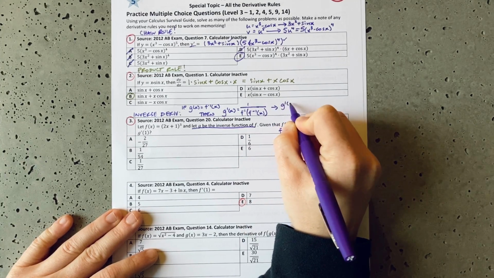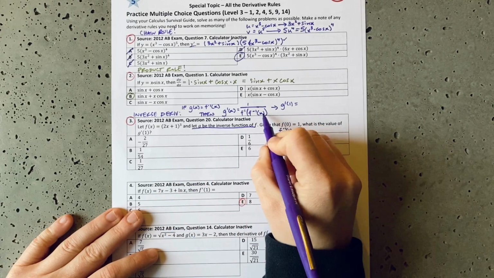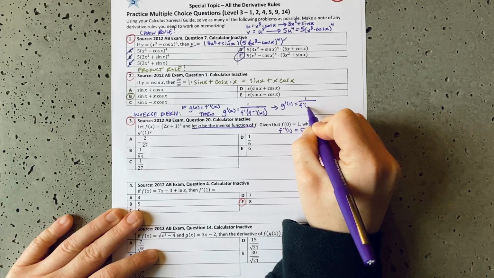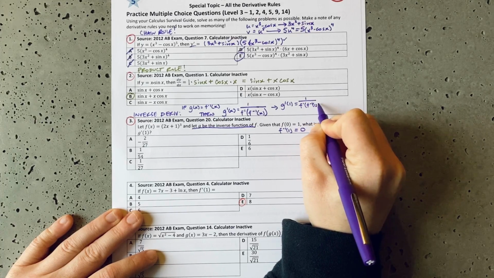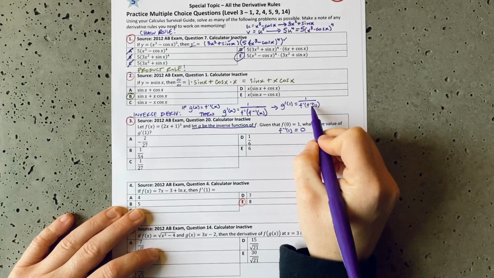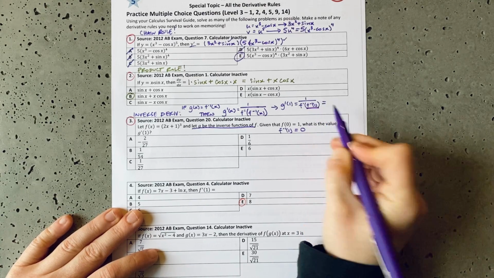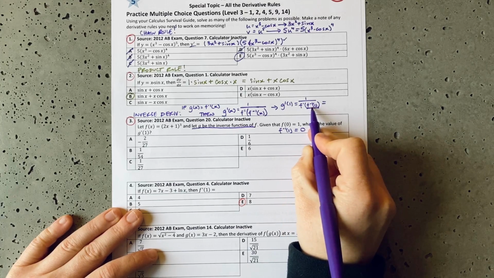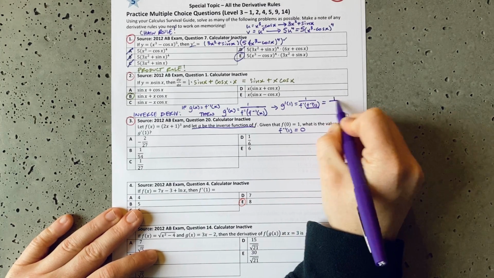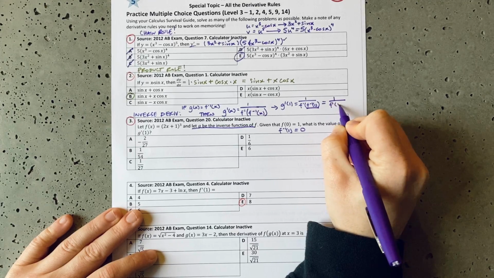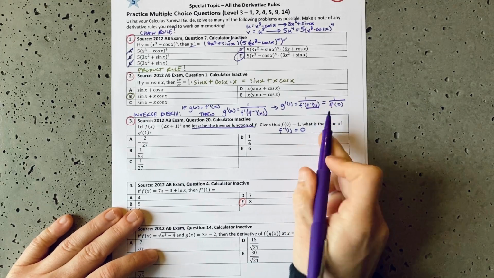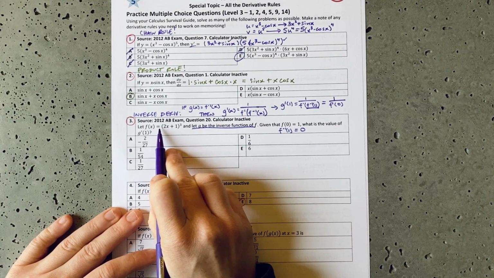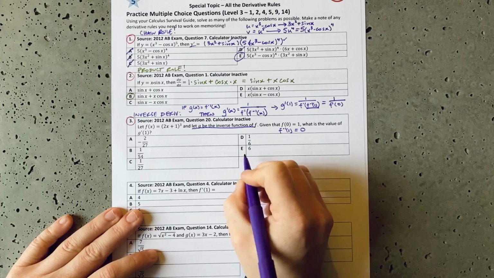G prime of 1 equals, we're going to plug 1 into x, so we have 1 over f prime of f inverse of 1. We can now work our way from the inside out. F inverse of 1 equals 0. So let's plug in 0 for that. So g prime of 1 equals 1 over f prime of 0. F prime, we can find that over here. Let's take the derivative of f with respect to x. So I'm going to do that down here.